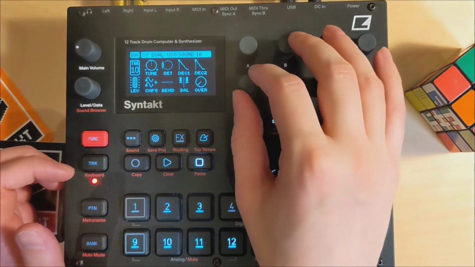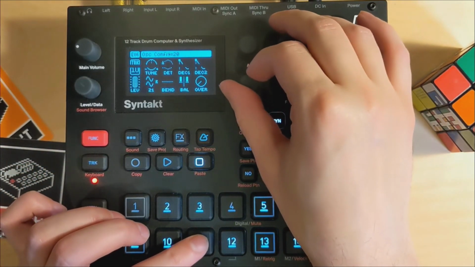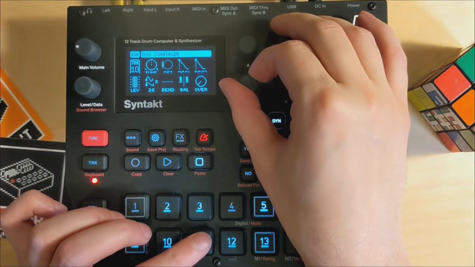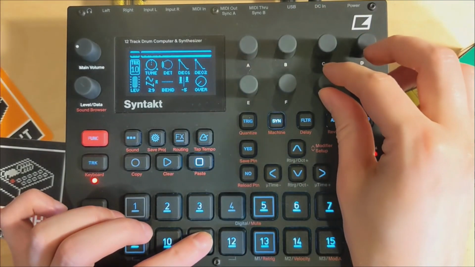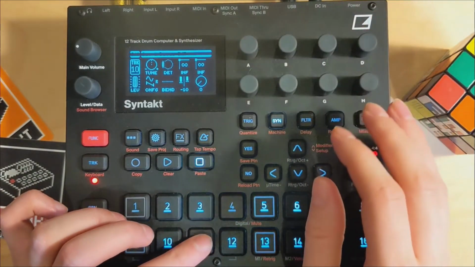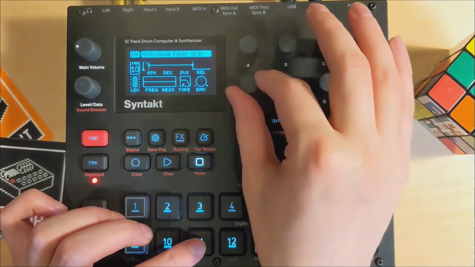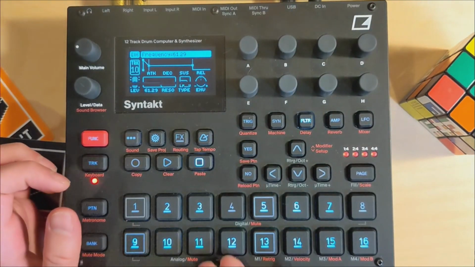So I start with a bass sound, sounding like this. Well, I increase the decay all the way up, and then add some low pass filter.